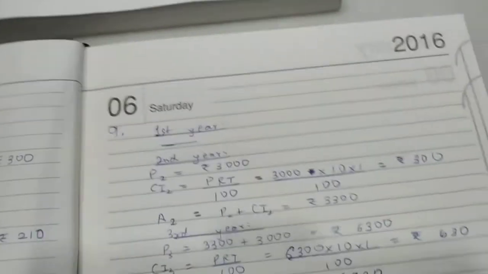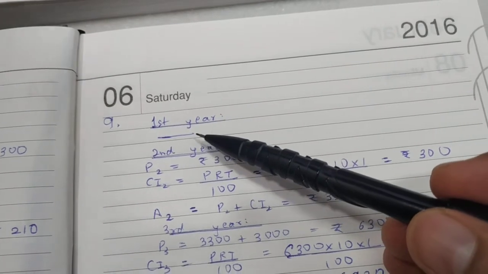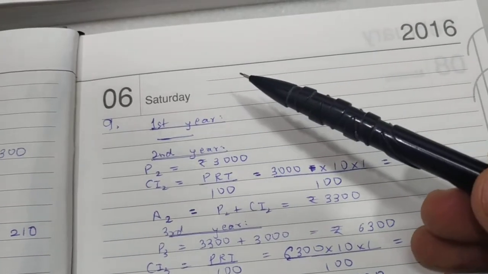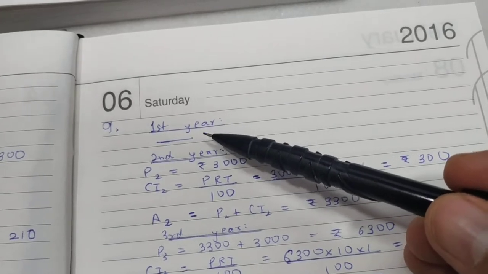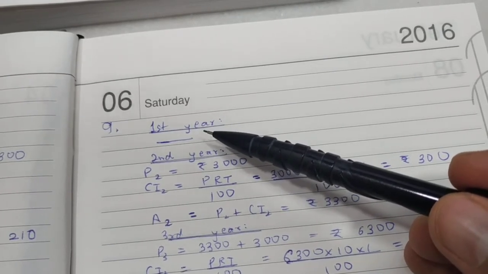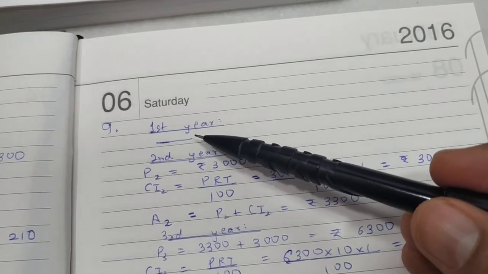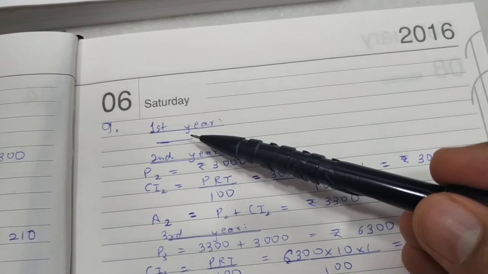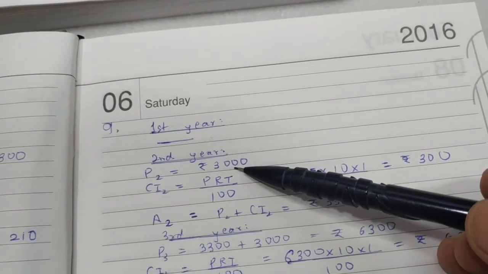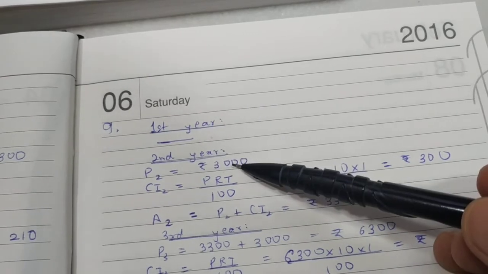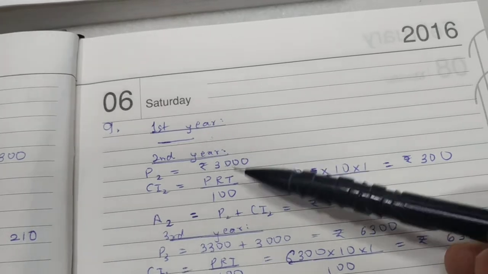So for the first year there are no calculations because the whole year he didn't invest anything. He was busy saving, and only on the 31st December of the first year, if I'm assuming the year ending on 31st December for this calculation, then the second year's principal will now be the 3,000 rupees. So on the 1st January of the second year, the amount in his bank is 3,000 rupees.